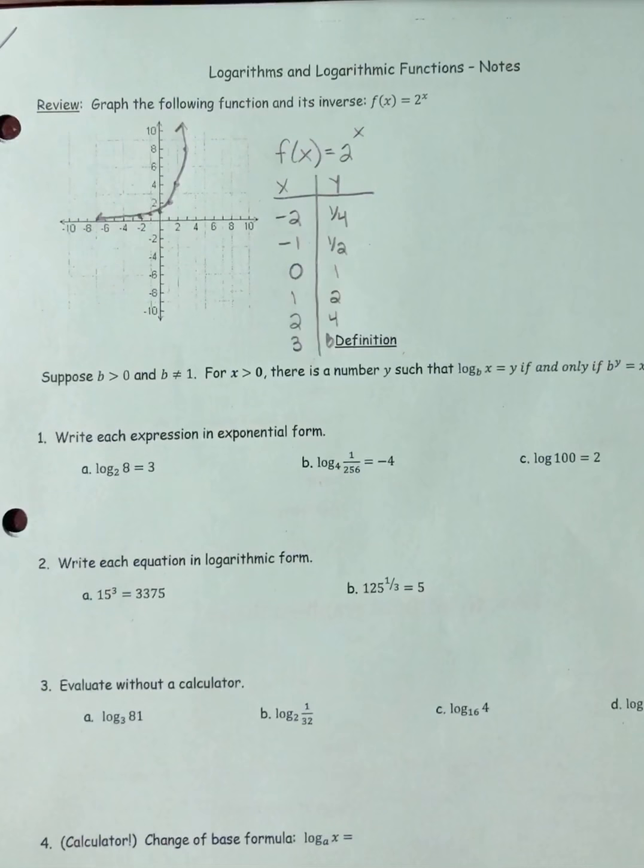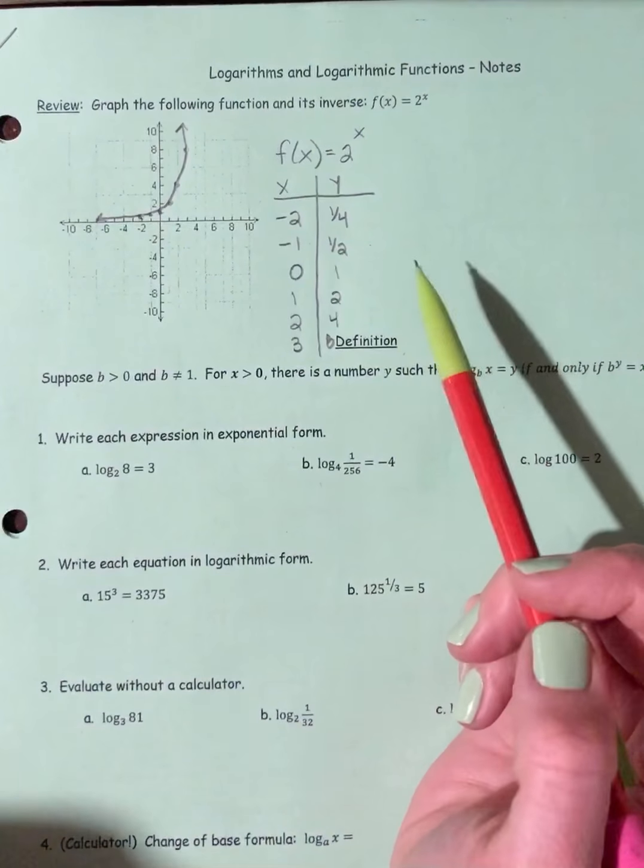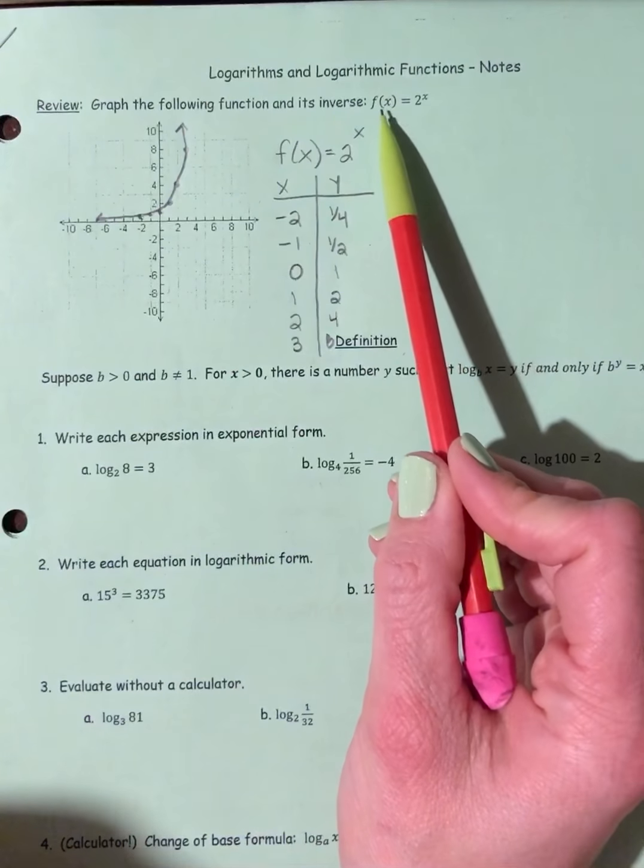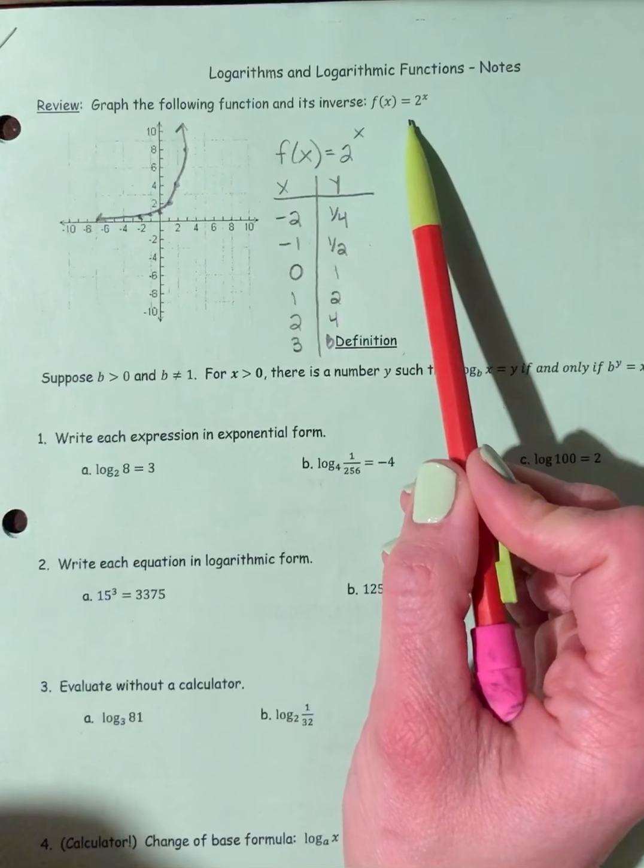Okay, welcome to Logarithms Day 1. We just finished our unit on exponential functions, so that leads us right into logarithms. So the first thing that I wanted you to do was to graph the function 2 to the x.